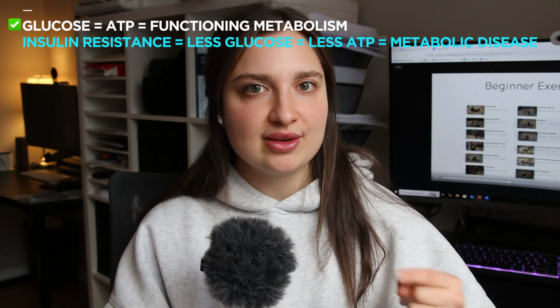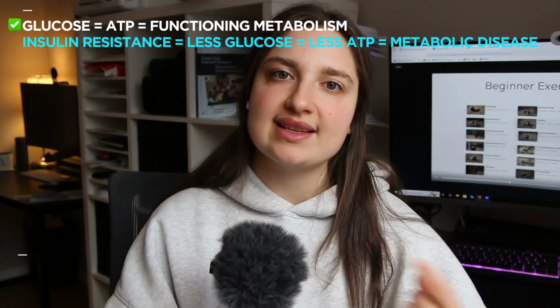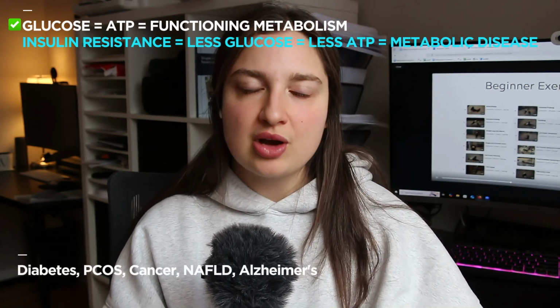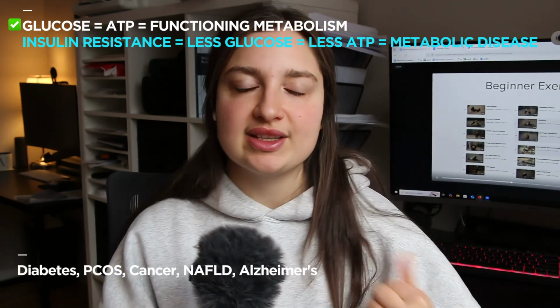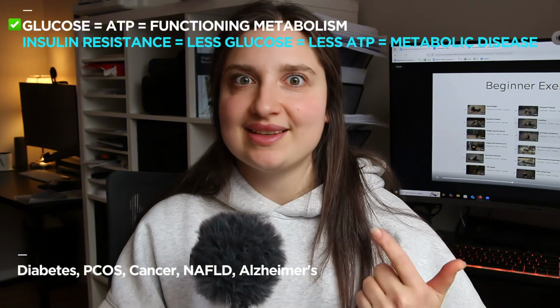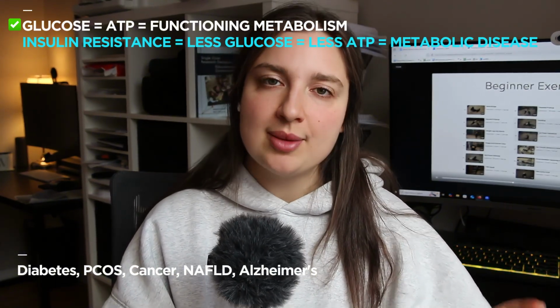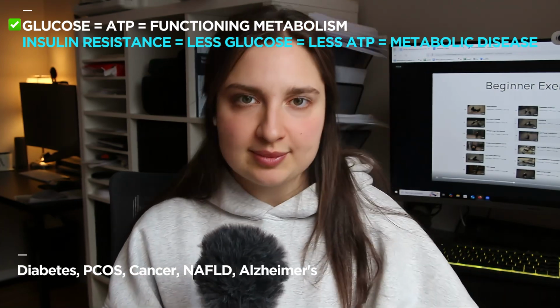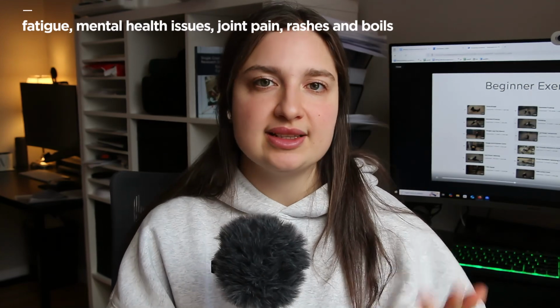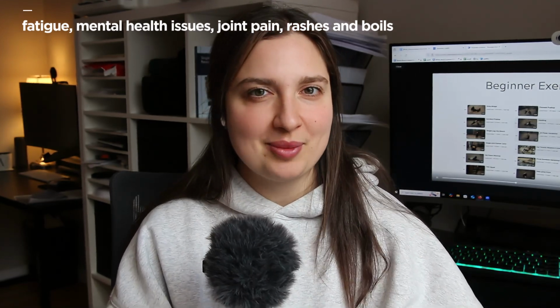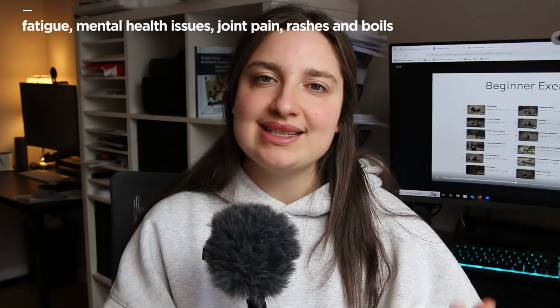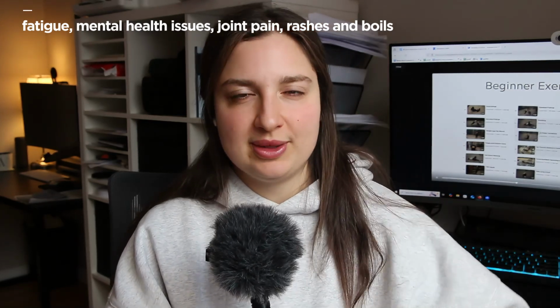Since this glucose can't go into cells, it gets stored as adipose tissue. Some of the most common metabolic diseases we see today are type 2 diabetes, PCOS, cancer, non-alcoholic fatty liver, and Alzheimer's disease. But metabolic dysfunction starts with symptoms. Some of the symptoms I had were chronic fatigue, anxiety, depression, joint pain that was so bad I couldn't walk some days, and even rashes and boils that would appear on my legs.